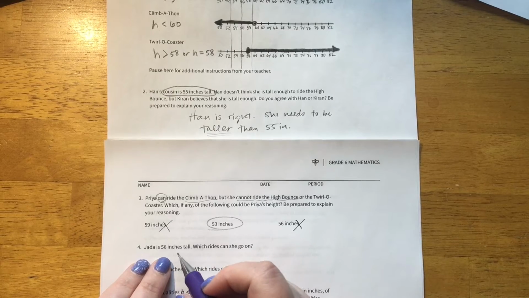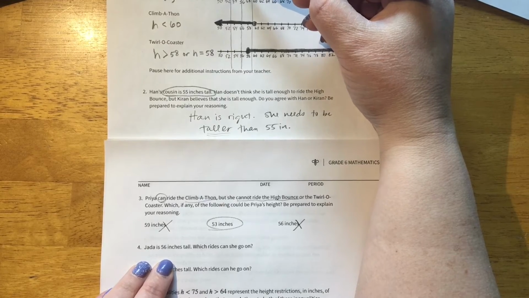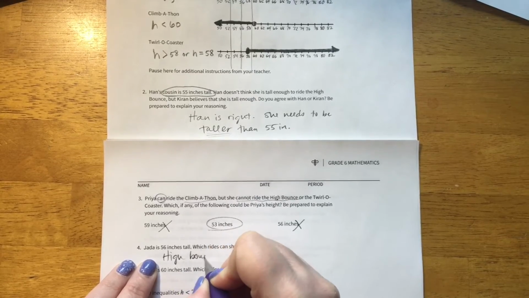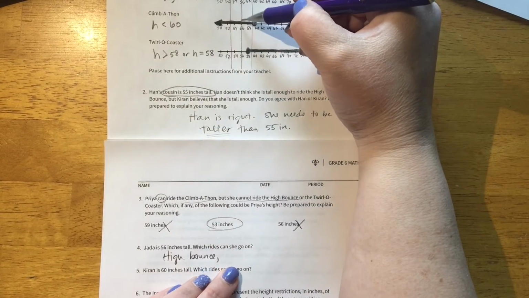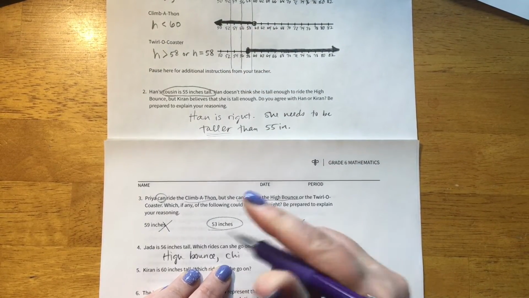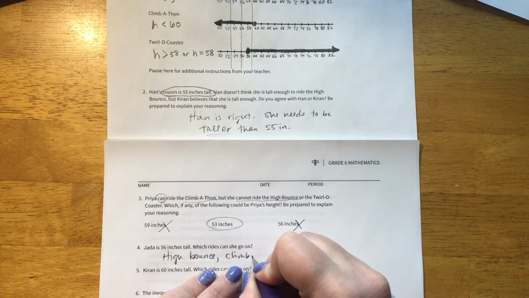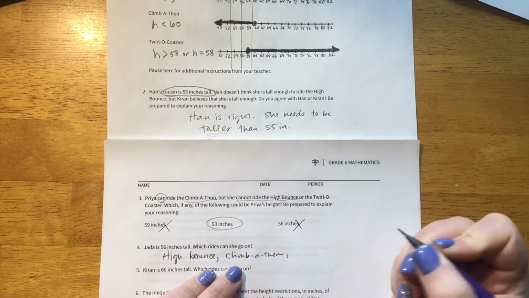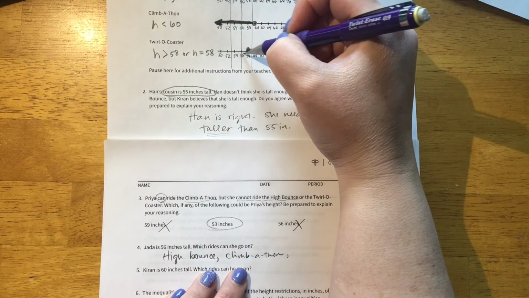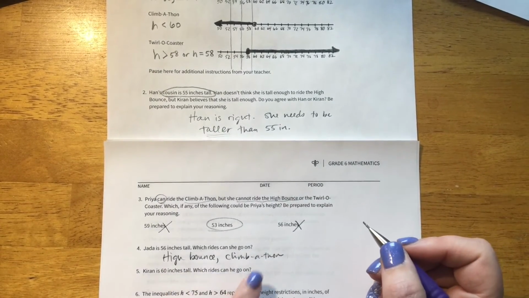Okay? Jada is 56 inches tall. Which rides can she go on? Oh, we already marked 56. Can she go on the high bounce? Yep. Jada can go on the high bounce. Can she go on the climathon? Yep, I landed right on my arrow on the climathon. I put my dot in the wrong spot. Climb, how do you spell this one? Climb-a-thon. Kind of funny names for these. Can she go on the twirl-o coaster? No, that wasn't on the graph, so that's it. So just those two. She can go on the high bounce and the climathon.